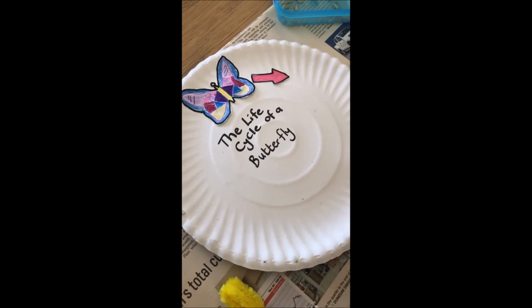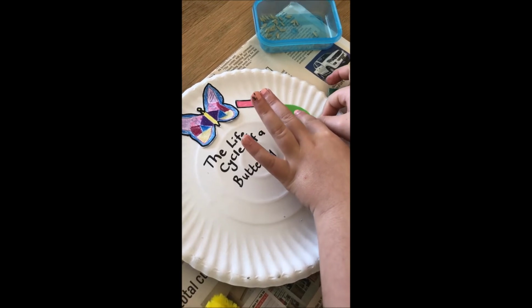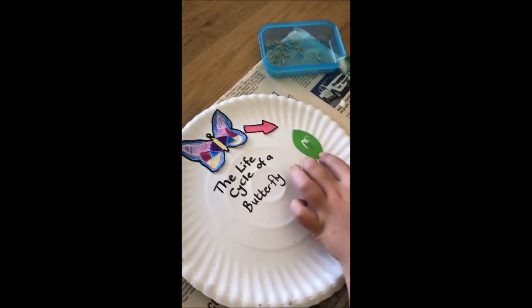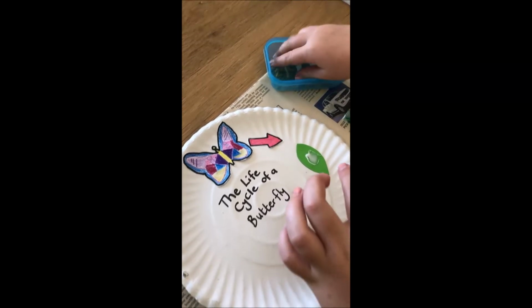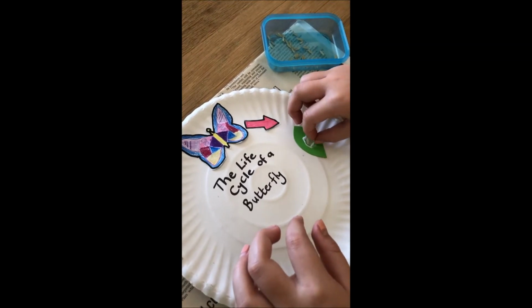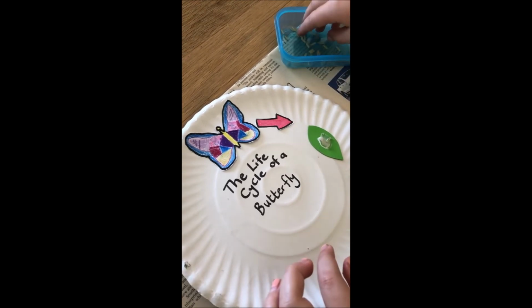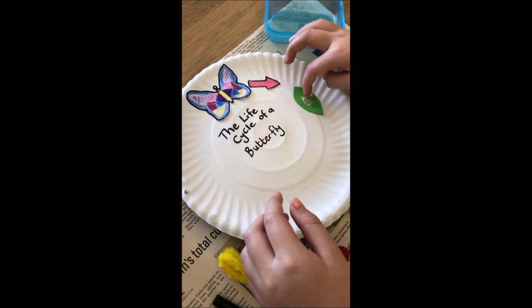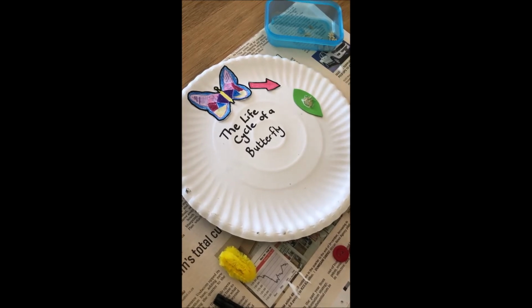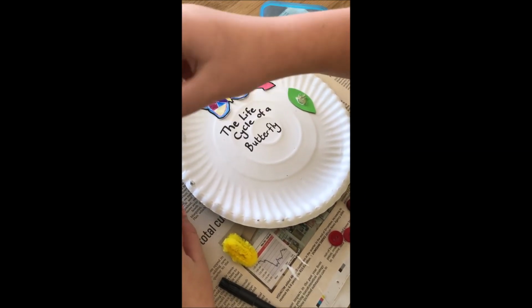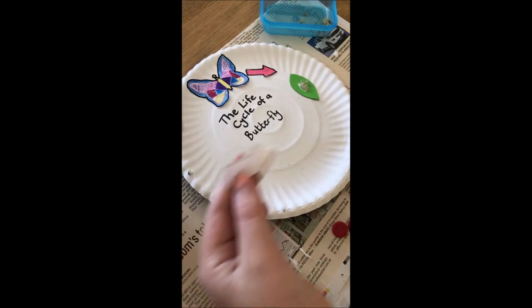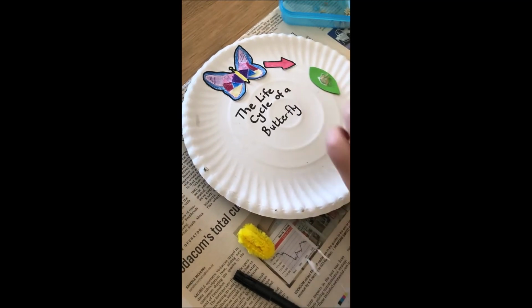Perfect. And we're going to put a little drop of glue in the middle of the leaf. And then we're going to sprinkle a few grains of rice for the eggs. There we go. And then when the glue dries, it will be clear, so you won't see the white of the glue. Okay, and then we need the next arrow, because something else happens. So every time something happens, we have to use an arrow to point to the next stage. So now, just a little bit, yeah. That's fine, just like that.